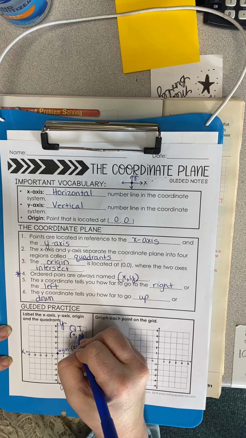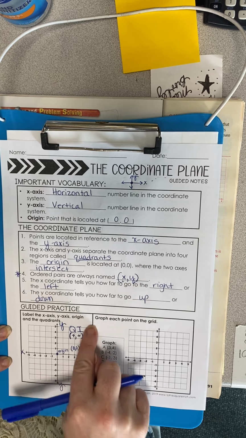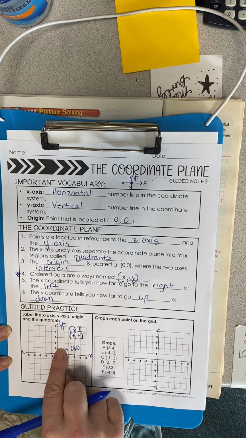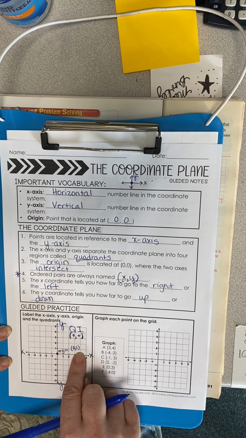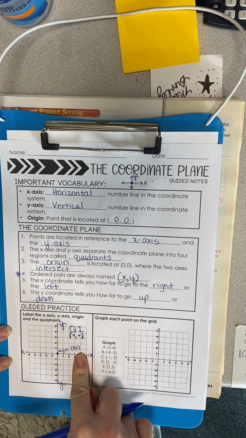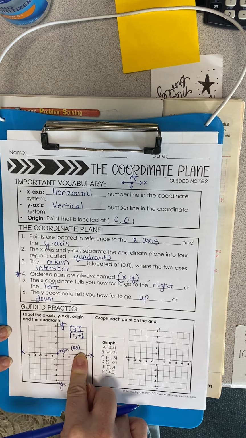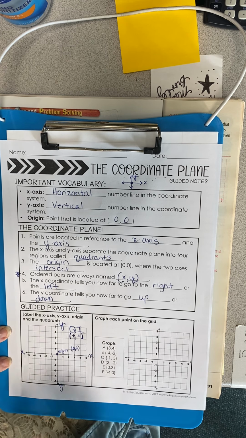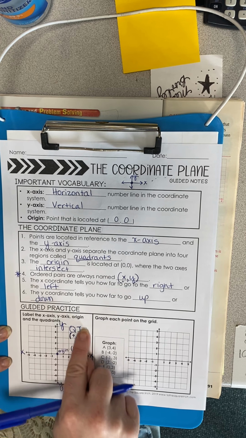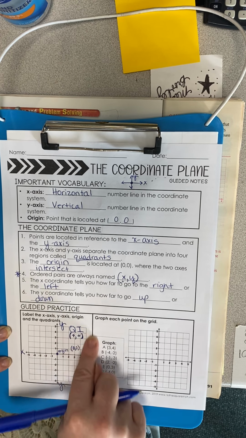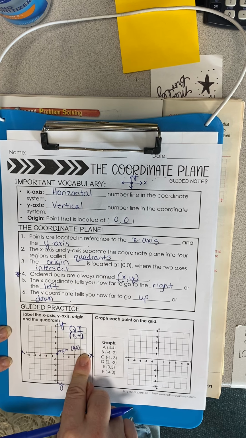Positive. So all of the points that fall in quadrant 1, every single one, will be positive, positive. Does that make sense? So you can look at an ordered pair, and if I ask what quadrant that is in, you can tell me just based on the signs of the numbers.